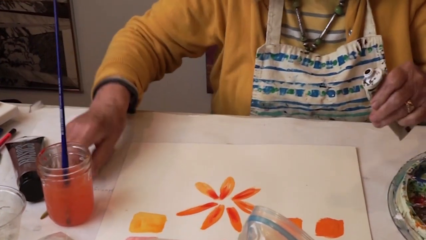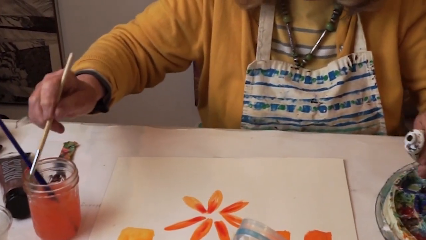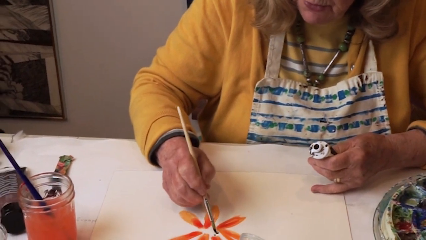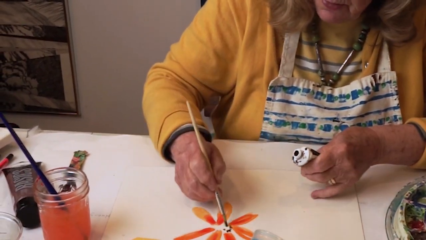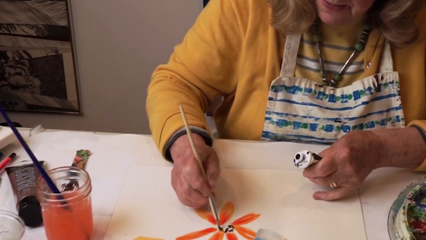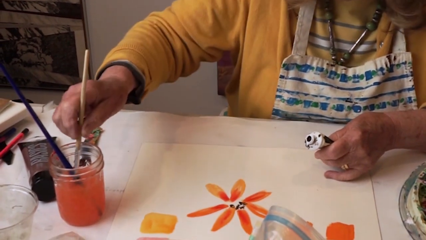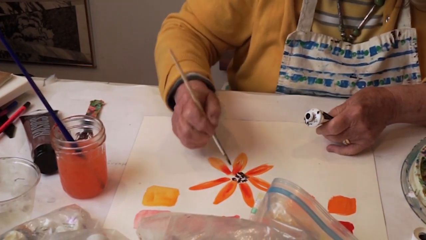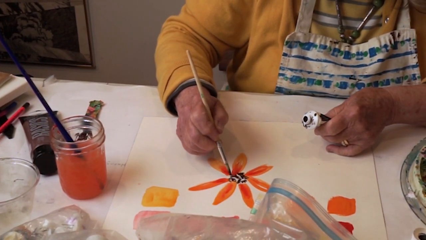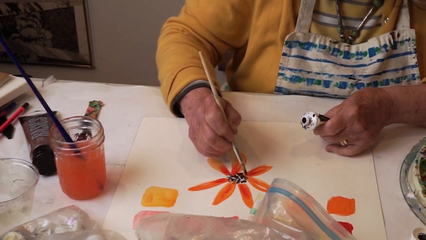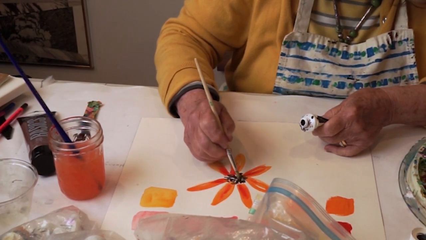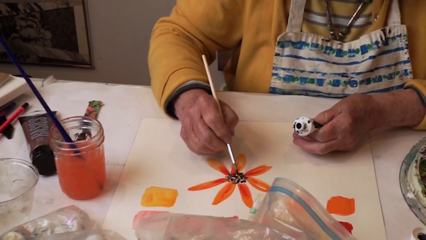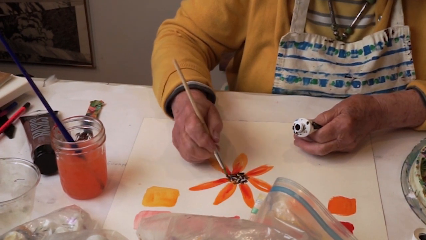Yes. And what I'm going to do with this one is use it right out of the tube. I'm just going to dab in here. All right, so we're going to do our center with the burnt umber. Now, what you'll notice is, unlike watercolor, when we come out here with this paint, you can go right over the top of the orange, and it will not bleed or ooze off as much as it would with watercolor.